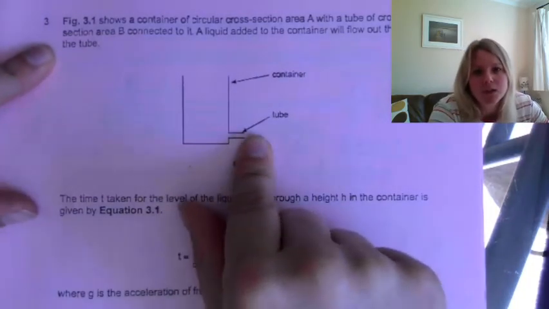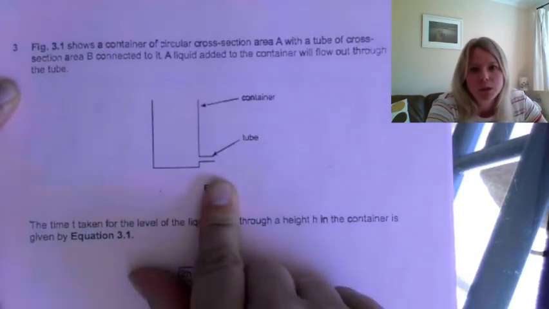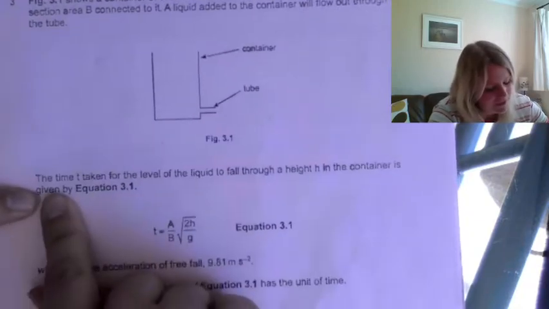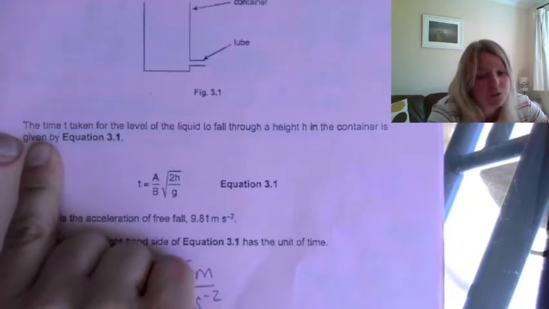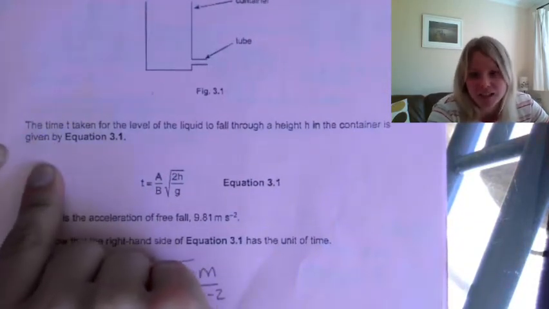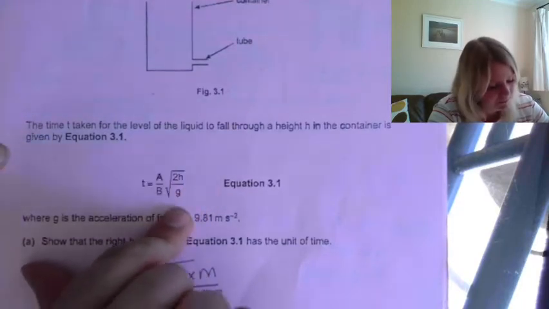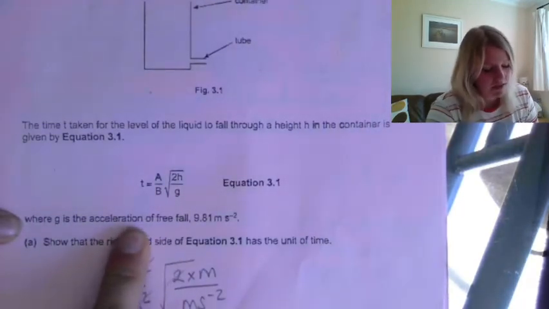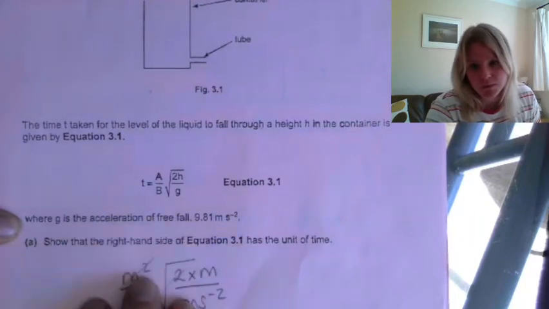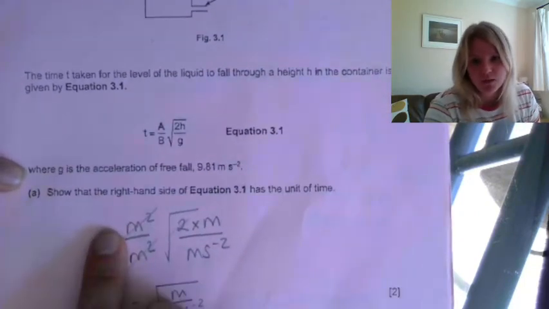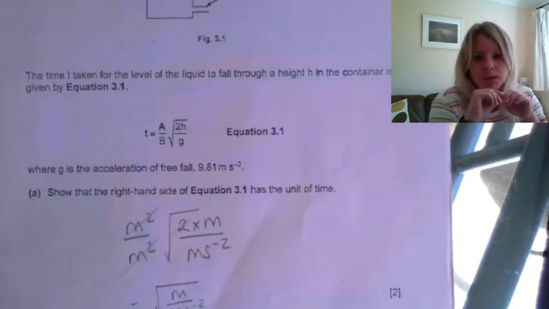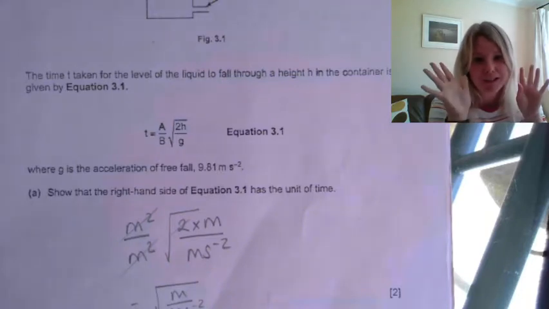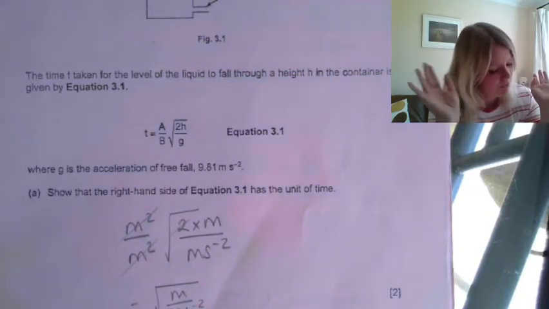A liquid added to the container will flow out through the tube. The time taken for the level of the liquid to fall through a height h in the container is given by this equation here. It tells you g is acceleration due to free fall. Show that the right hand side of equation 3.1 has the unit of time. It's stuff like this I love, I don't know why.